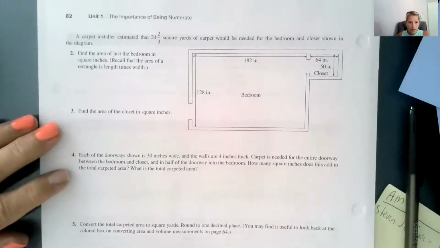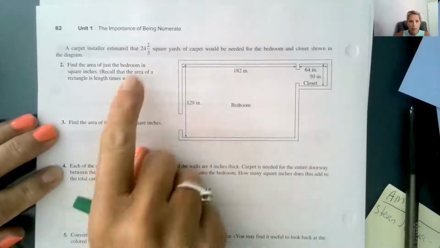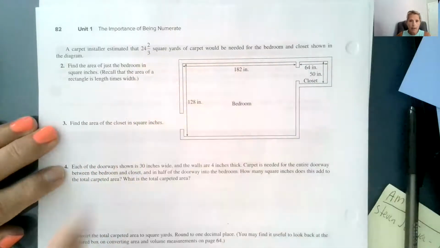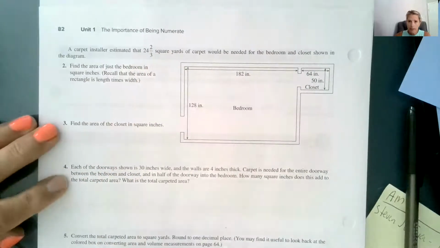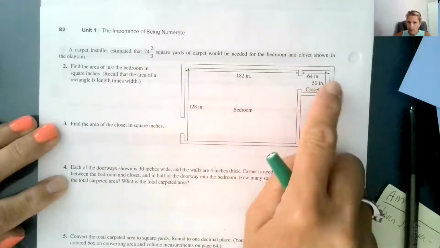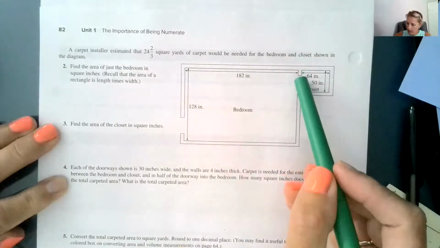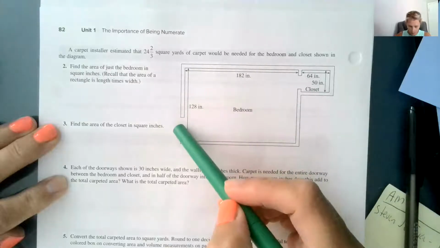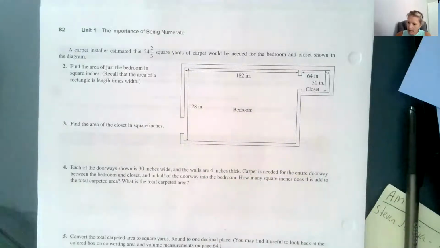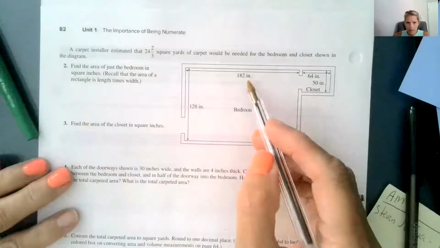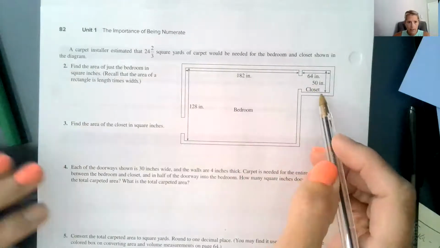It says a carpet installer estimated that you're going to need 24 2/3 square yards of carpet for the bedroom and closet shown in the diagram. So we have a bedroom here, we have this closet space here, and then these are the doorways in between here and then here in the hallway. It says find the area of just the bedroom in square inches. Everything is in inches, so I don't have to worry about any conversion right now.